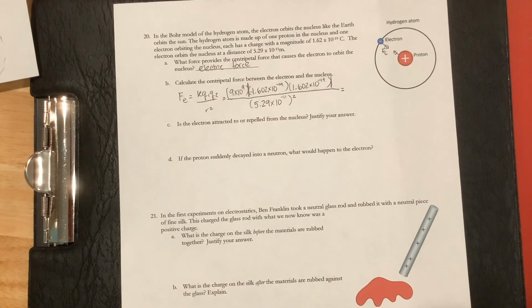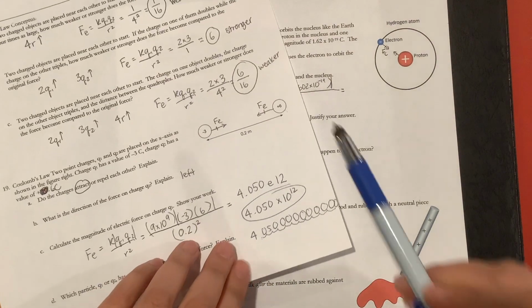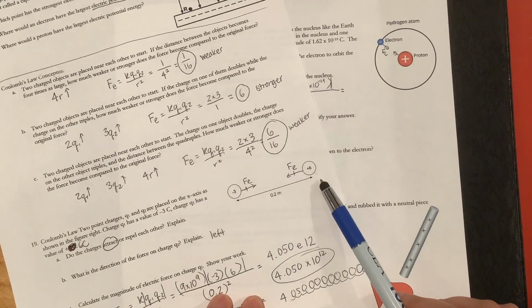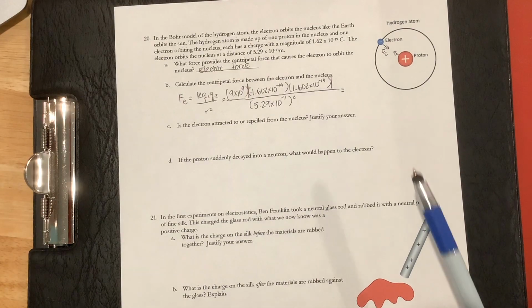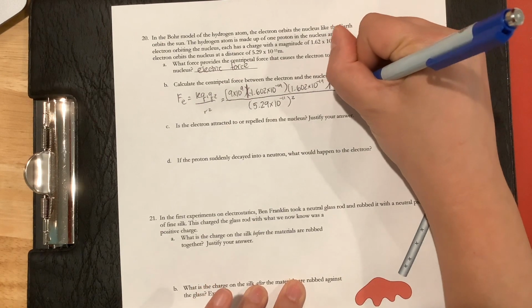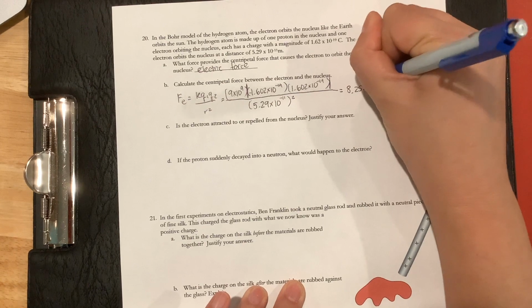So we go calculator this. This time I get a really small force. Now, why do I get a really small force here where I got a big force before? Well, that's because when I originally solved the other Coulomb's law problem, a 3 and a 6 Coulomb charge, well, that's billions upon billions of an electron. Well, what if I only have one electron and one proton? This force is really small. It's 8.25 times 10 to the negative 8th newtons.